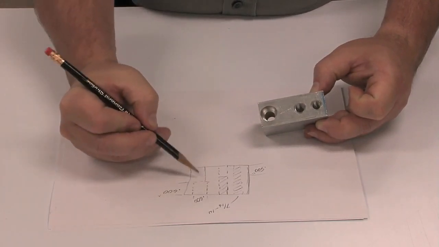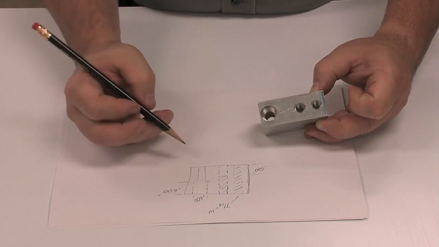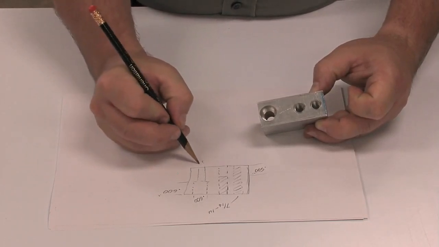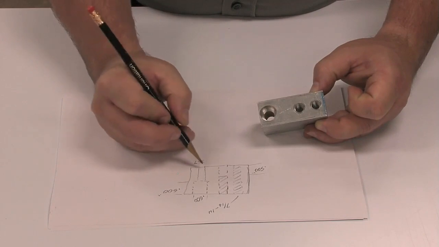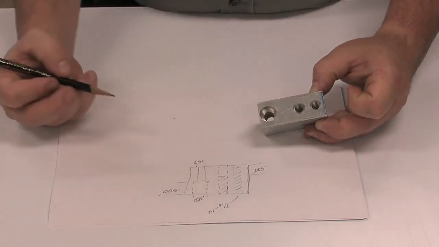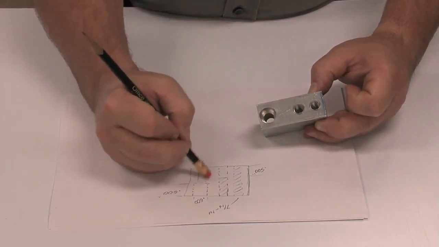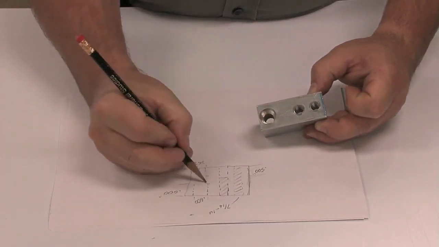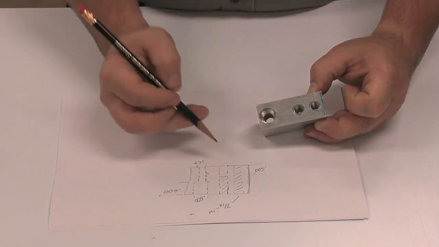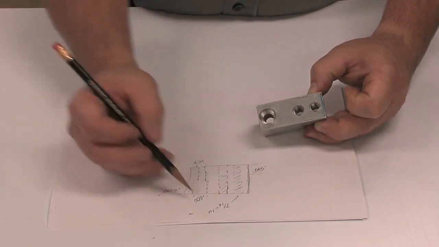And then continues on as a smaller hole that is actually 375 thousandths on through. And again, that should be a hidden line. So I'll make that as a dash. Then we could put our outer dimensions.